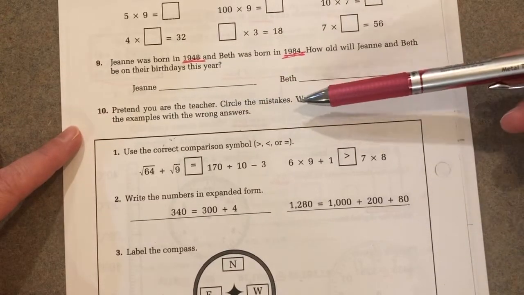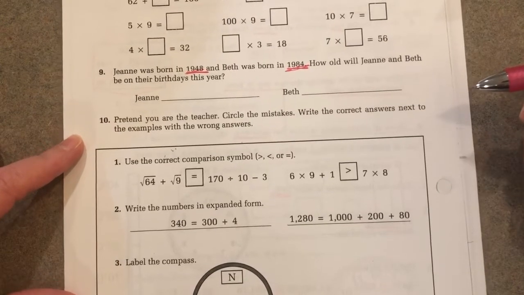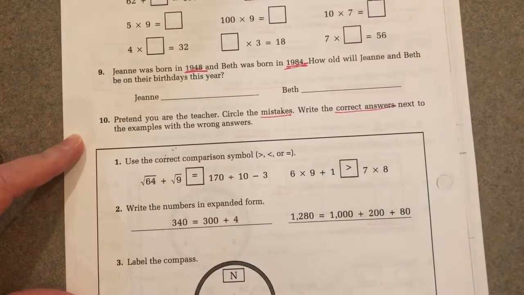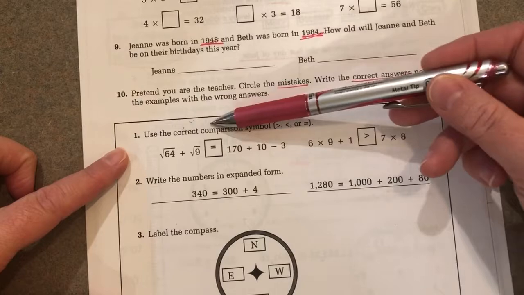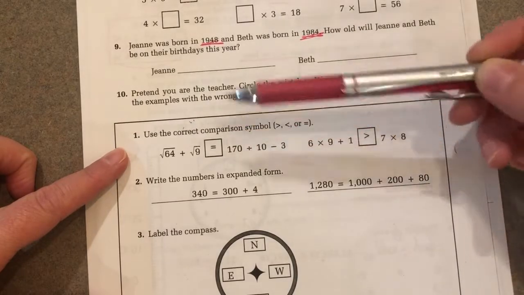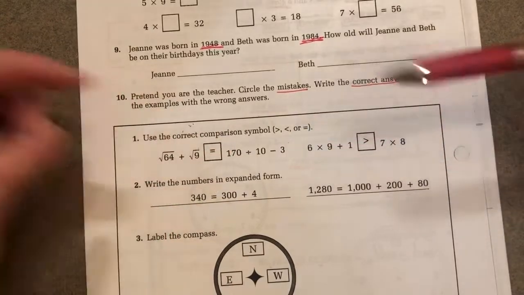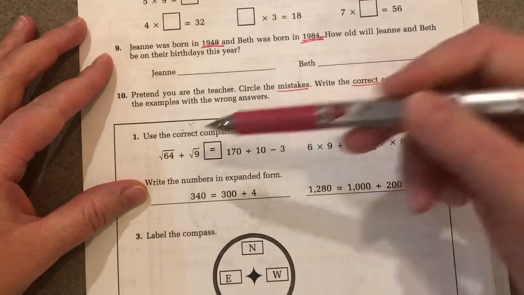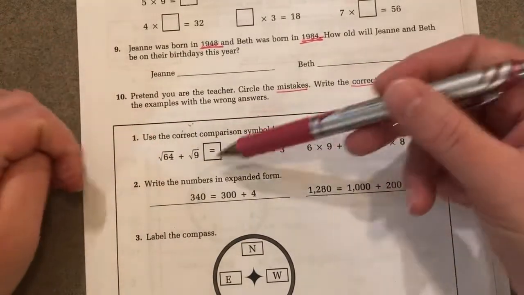Pretend you're a teacher, circle the mistakes, write the correct answers next to the examples with the wrong answers. So first we find the mistakes, then we write the correct answers in. This says, use the correct comparison symbol. So what you're going to have to do is figure out each side. Then you're going to have to figure out if they put the right symbol. So make sure you do both of those steps before you figure out the symbol there.